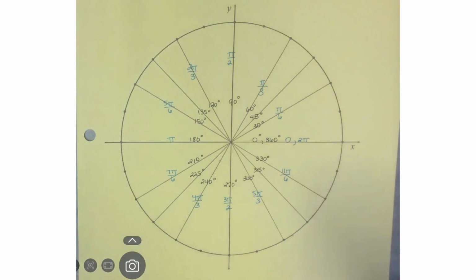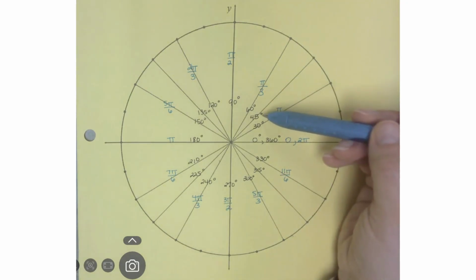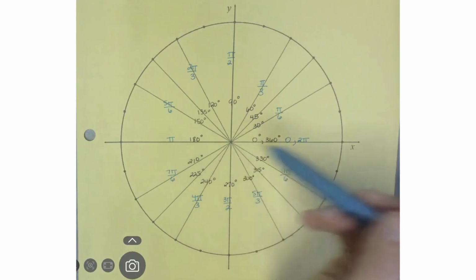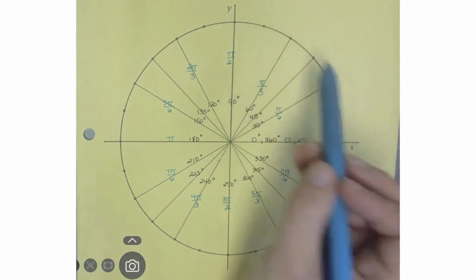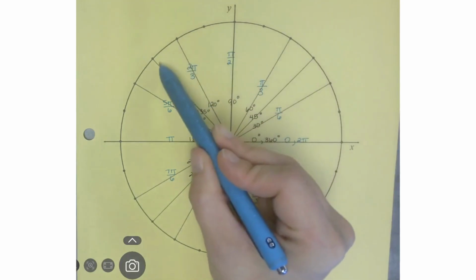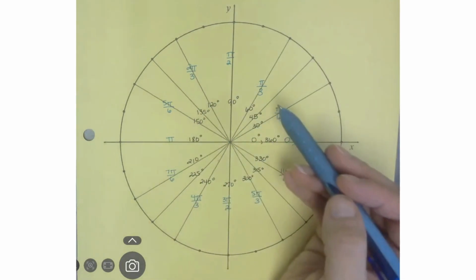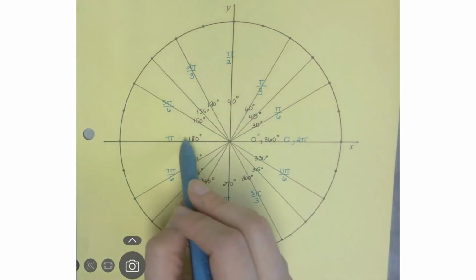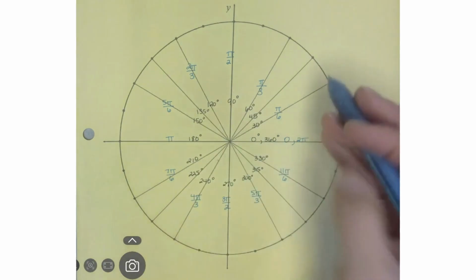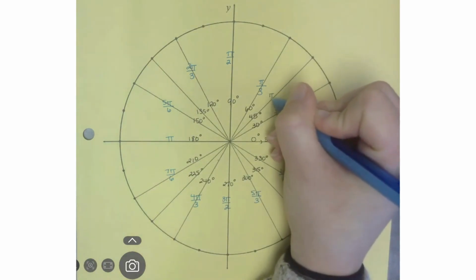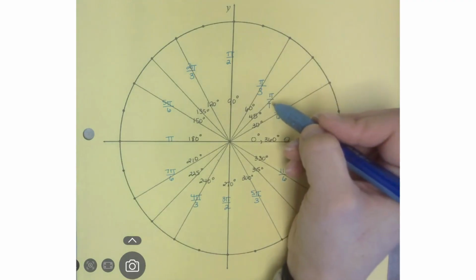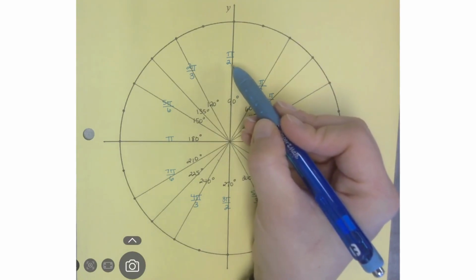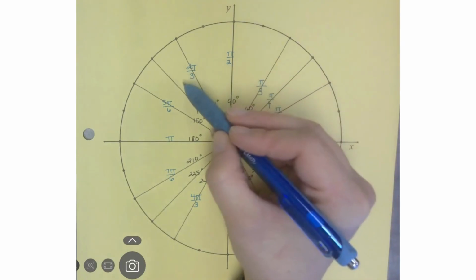Now I'm going to do different fractions. So I need to think about what portion of 45 degrees goes into 180. So how many of those parts? I see that 1, 2, 3, 4 45-degree angles go into 180. So this is 1/4 of 180, or 1/4 of pi. So I'm going to write this one as pi over 4. So this is 1/4. 2/4 simplifies to pi over 2, or 1/2. So 1/4, 2/4, 3/4 of pi.